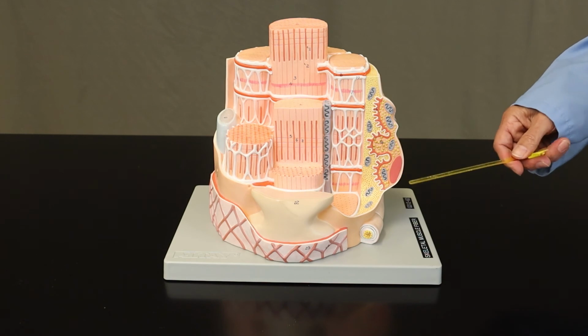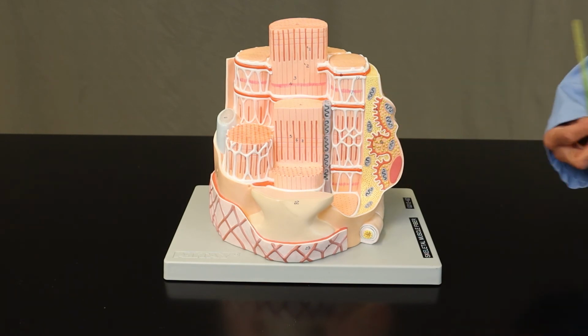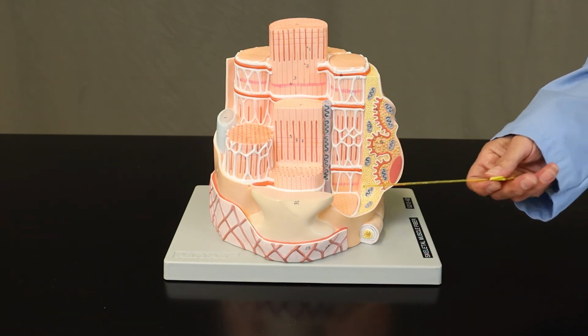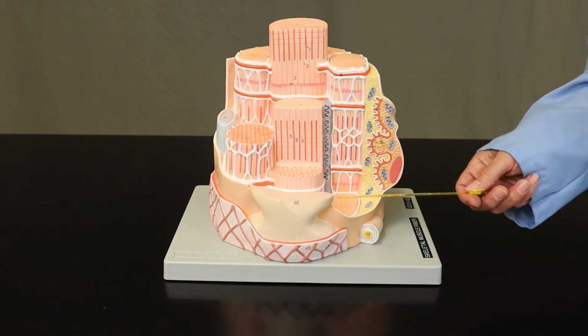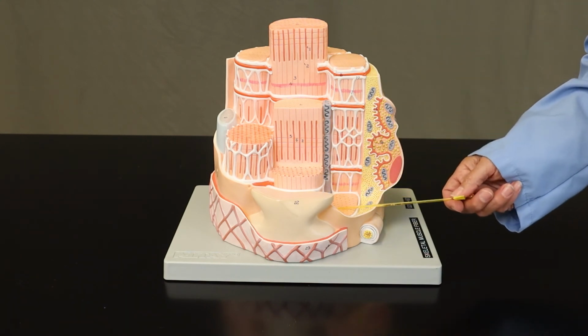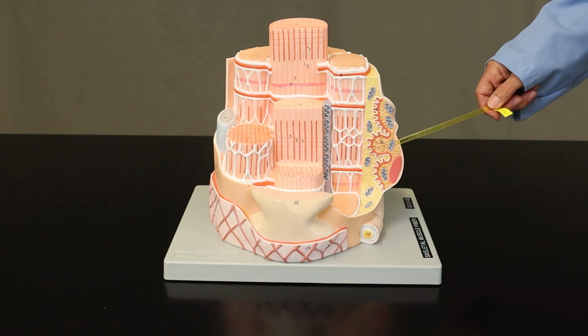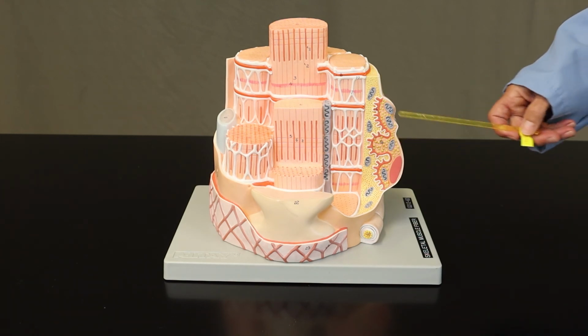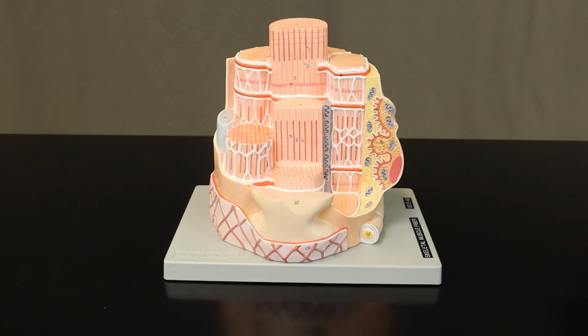So we have in this model then the confluence of two types of tissue, right, and two parts of our body's systems. We have the muscle system and the nervous system working together to control how the body moves.